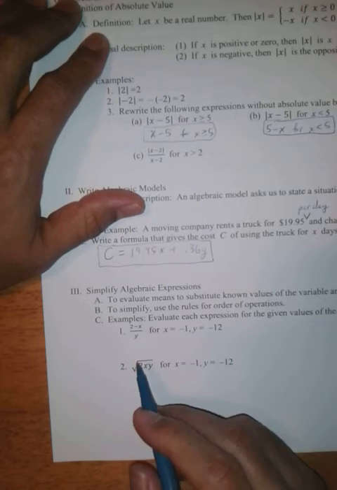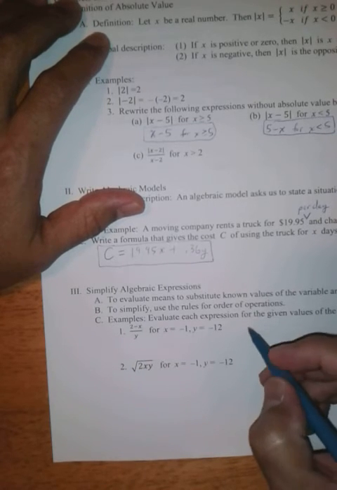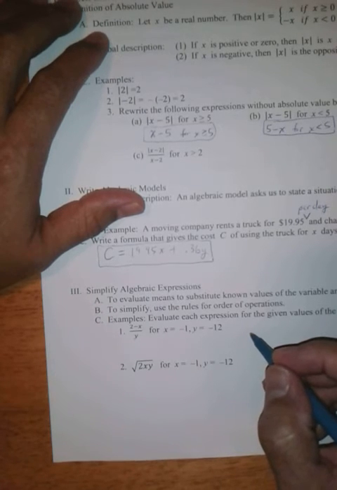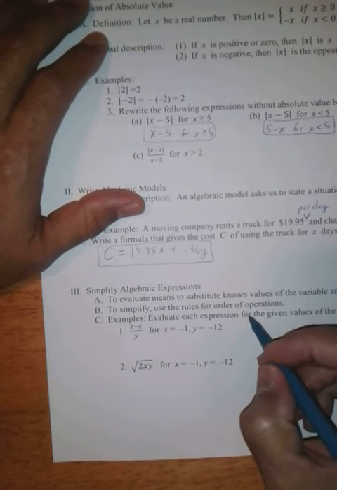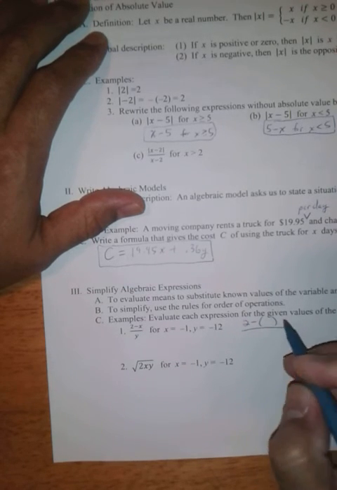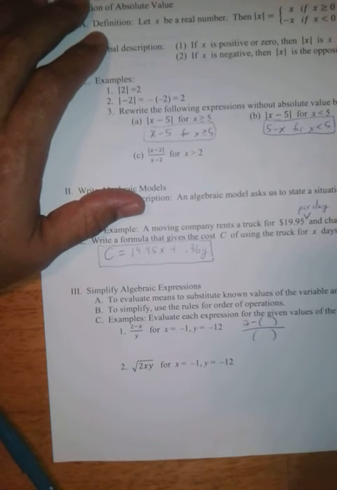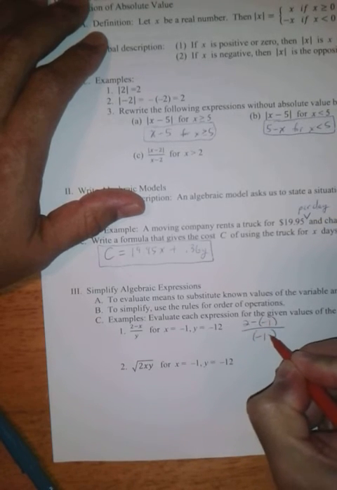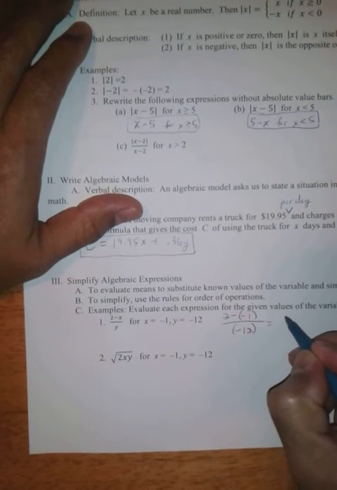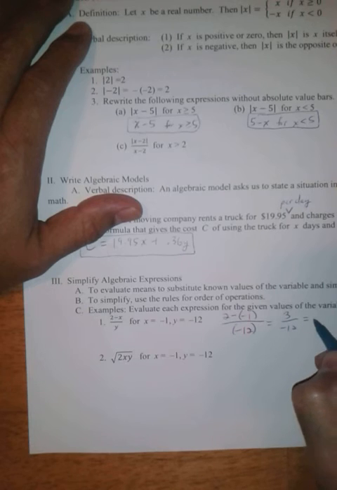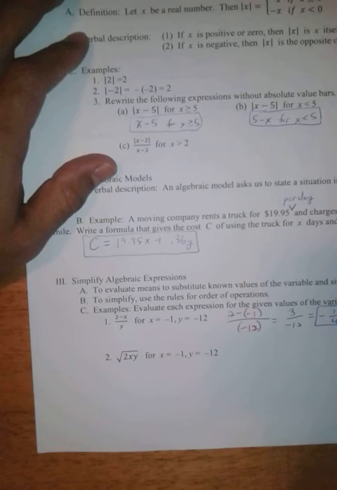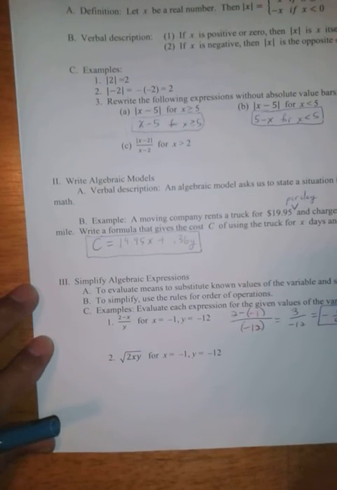Example 1 says the fraction 2 minus x over y. So the numerator is 2 minus x, denominator is y, for x equals negative 1, y equals negative 12. Then I'm just going to plug in those numbers. So my expression will be 2 minus negative 1 over negative 12. And then I'm just going to simplify that, so that'll be 3 over negative 12, which is negative 1/4. And that's my answer. Okay? And we'll leave example 2 for discussion in class.